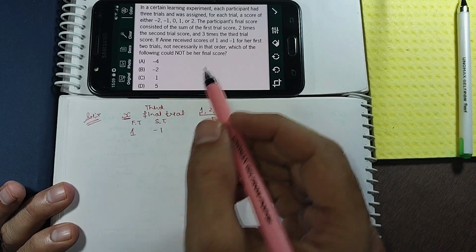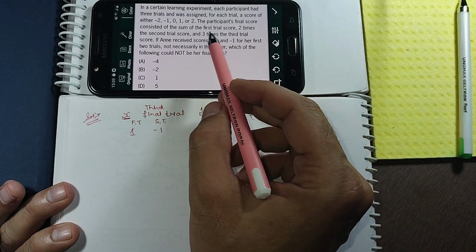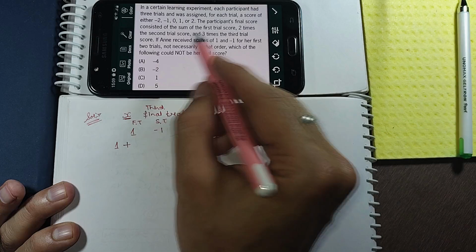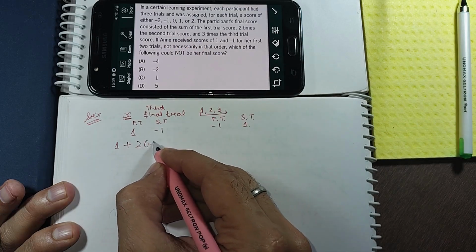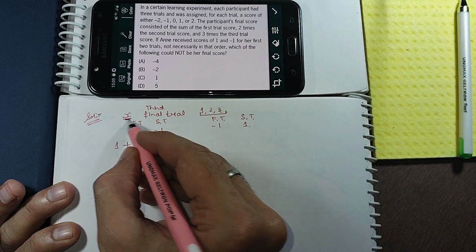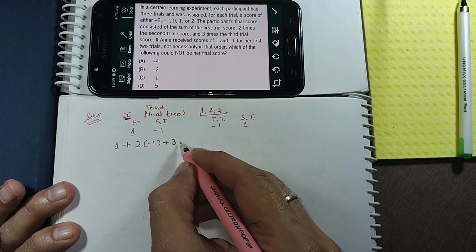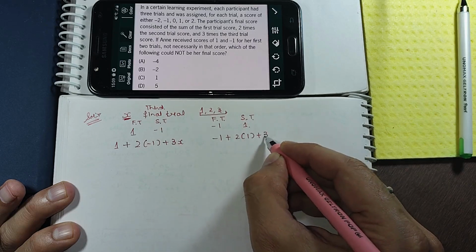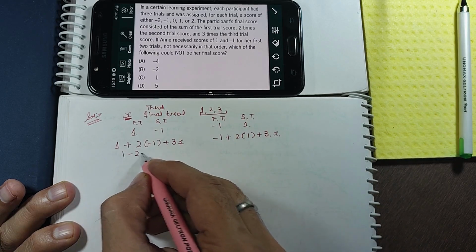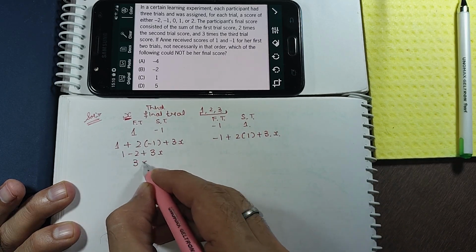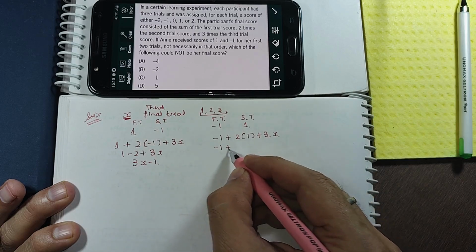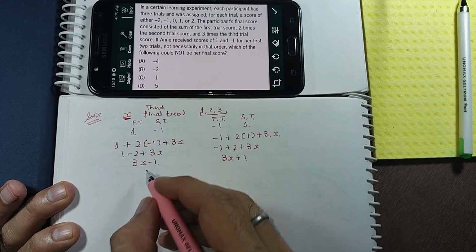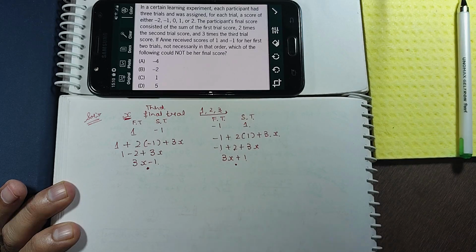Right? Now, the score is calculated as the sum of the first trial score, so that will be 1, plus 2 times the second trial score. So in this case, 2 times -1, plus 3 times the third trial. The third trial we have supposed to be x, so this will be plus 3x. Now in the other case this will be -1 plus 2 times the second trial score plus 3 times the third trial score. So this will be 1 minus 2 plus 3x, which is equal to 3x minus 1. And in the other case this will be -1 plus 2 plus 3x, so this will be equal to 3x plus 1, since 2 minus 1 is plus 1. So these are the only 2 possibilities, 3x minus 1 and 3x plus 1.